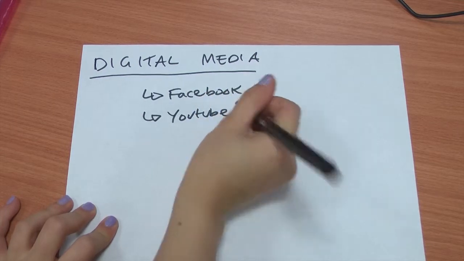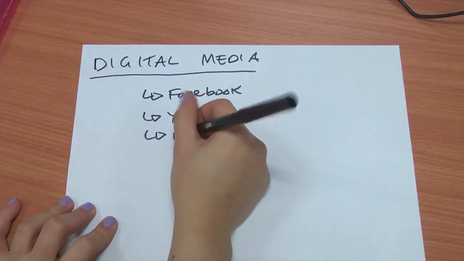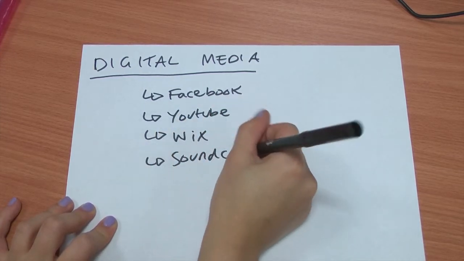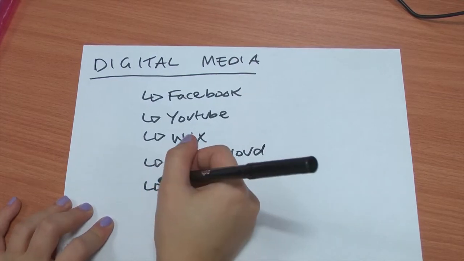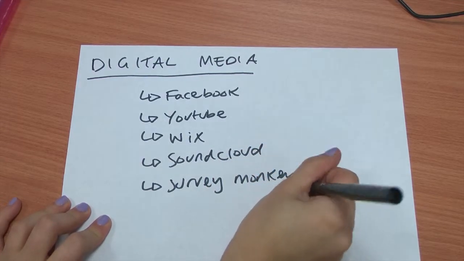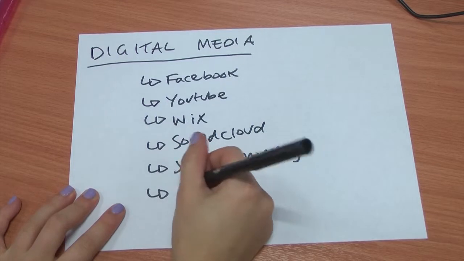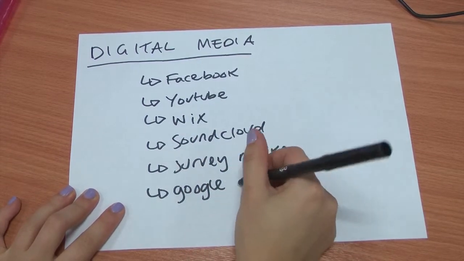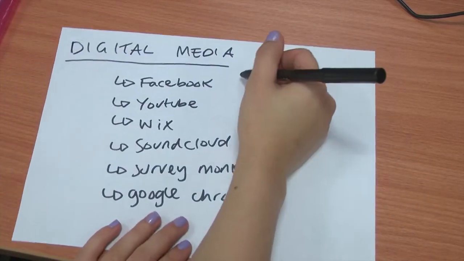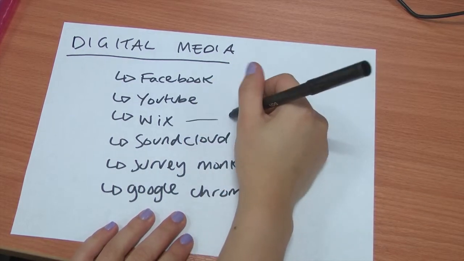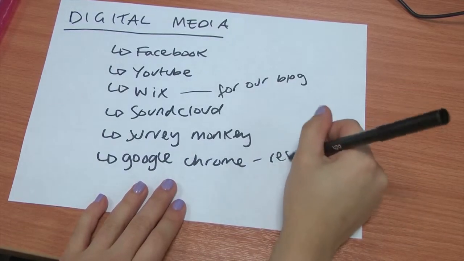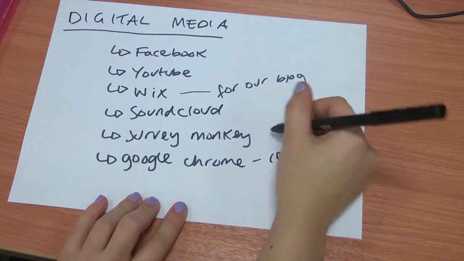YouTube was used throughout everything, as you can see on the blog. Wix was what we used to create the blog, and it was definitely really good. SoundCloud, we used that for our question 3 evaluation, just to give a bit of commentary. And SurveyMonkey was used for research, so we used that to ask questions, to see what they wanted. Google Chrome, we used that to search for things, like the graffiti website, and to get images, and to find clips and images from other shows to help us with characterization, and to also get research on CUBC.